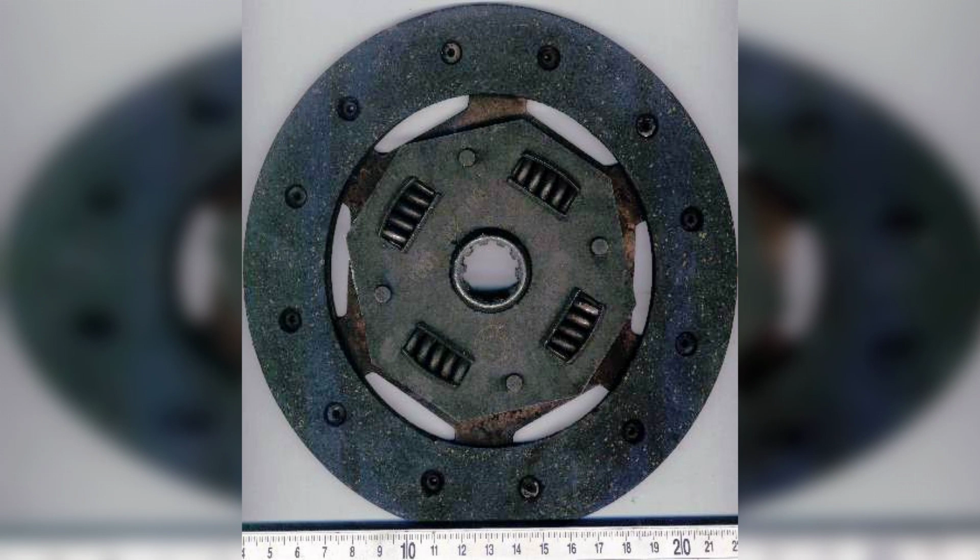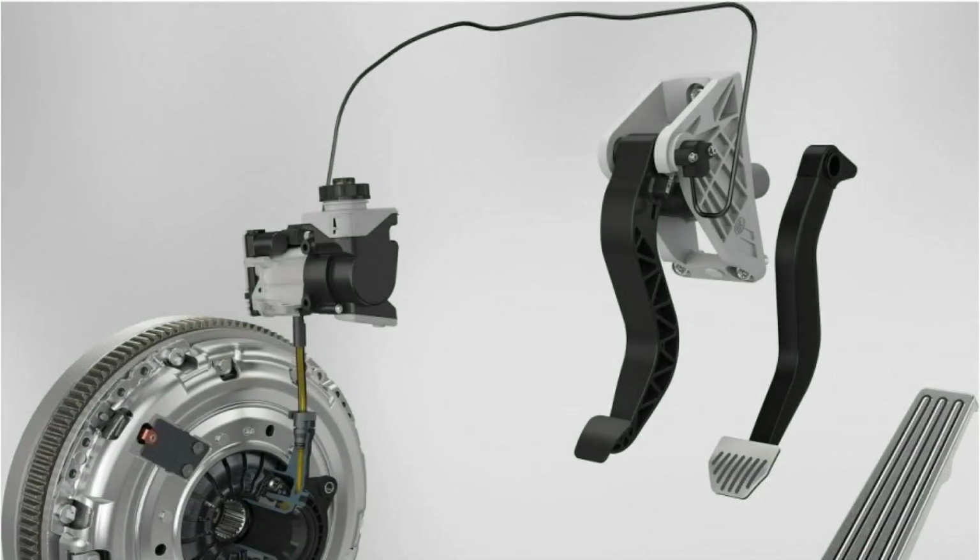We'll explore the various types of clutches, including single-plate, multi-plate, and centrifugal clutches, and discuss their respective advantages and disadvantages. We'll also delve into the materials science behind the friction plates, looking at the different materials used and their impact on performance and longevity.